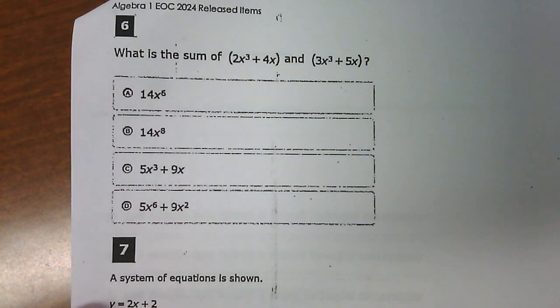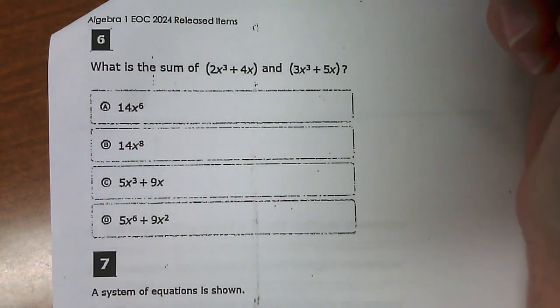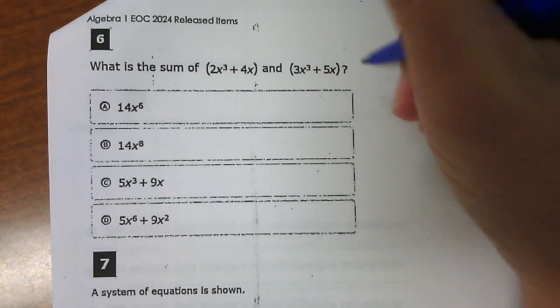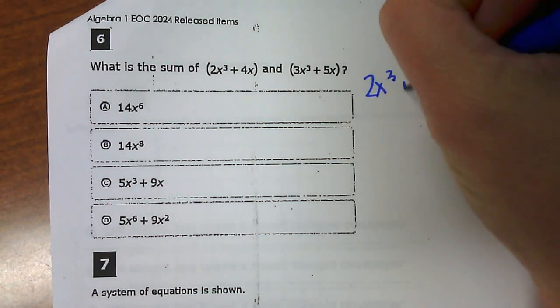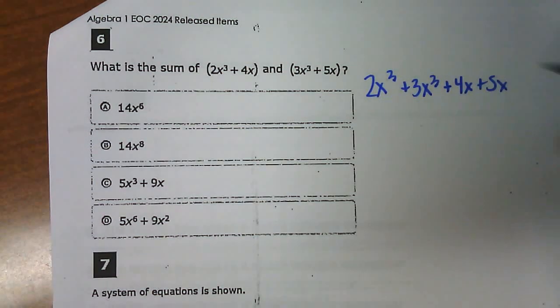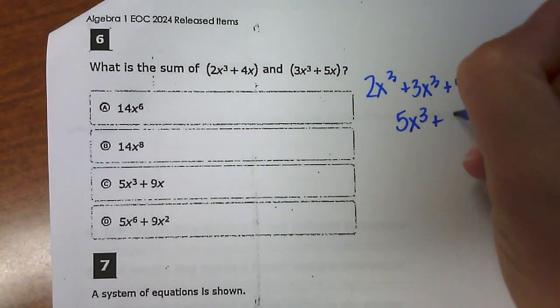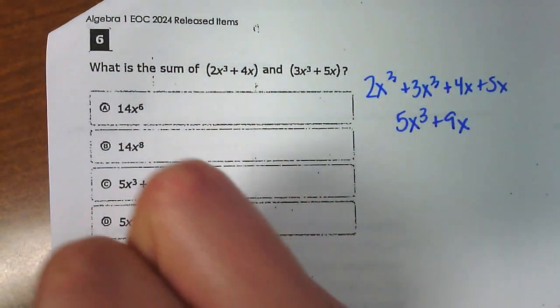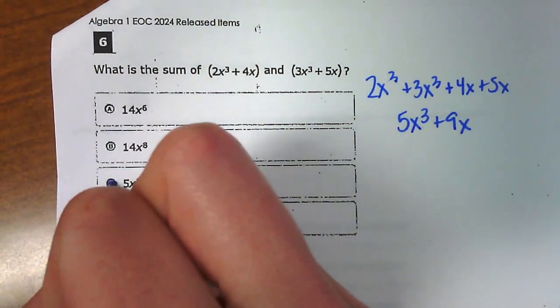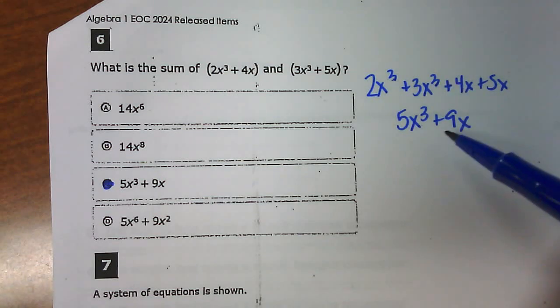Okay, number 6 says, what is the sum? So when I do what is the sum, I'm going to need to add like terms. So I have 2x to the third plus 3x to the third plus 4x plus 5. And then I'm going to combine my like terms. I get 5x to the third and 9x. So we have choice C. You have to remember combining like terms means we have the same exponent with those variables.